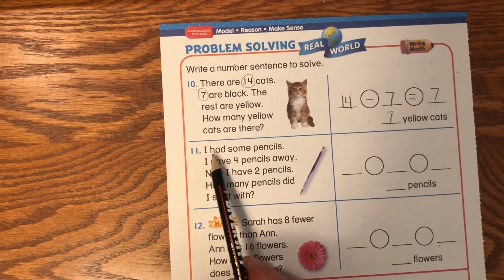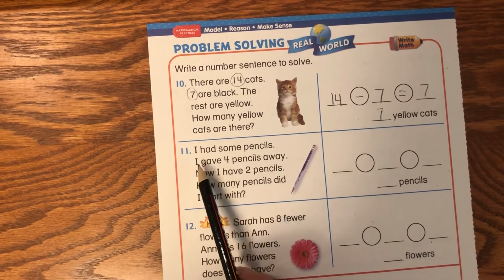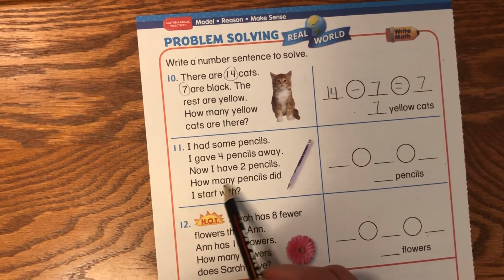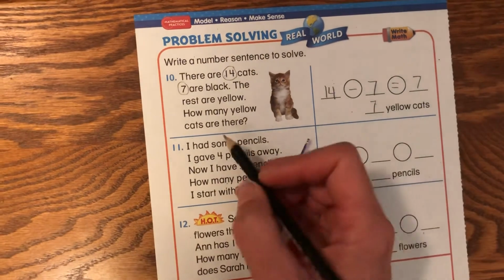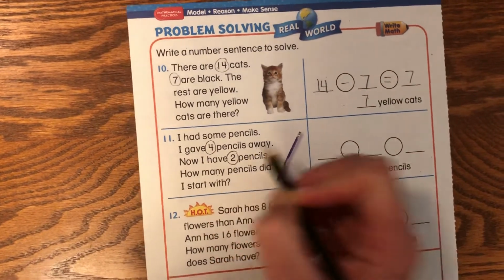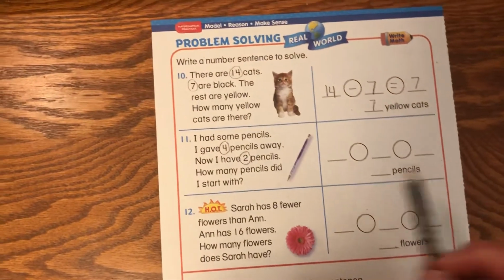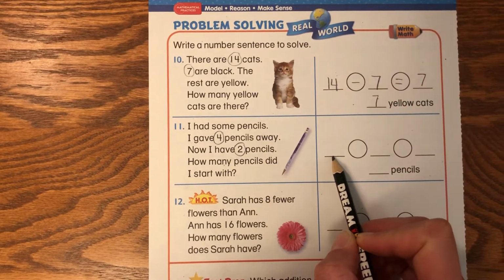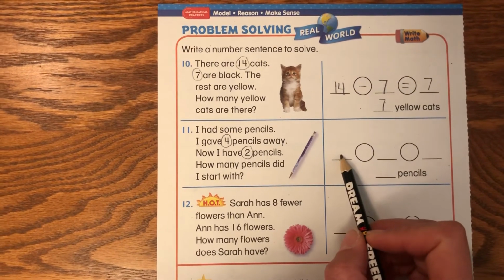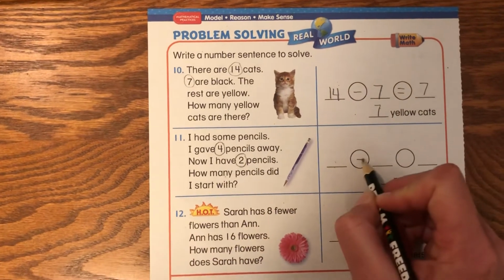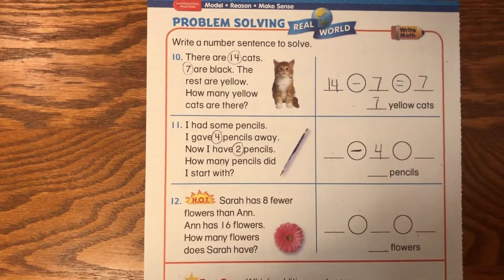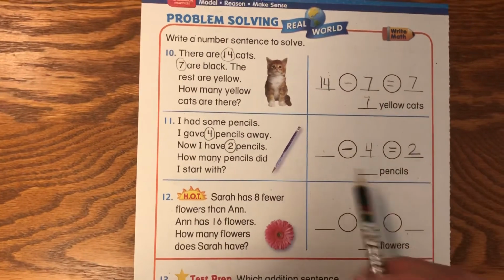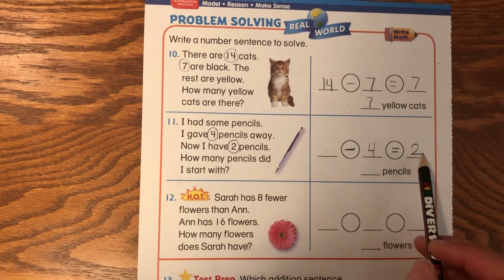Number 11. I had some pencils. I gave 4 pencils away. Okay. Now I have 2 pencils. How many pencils did I start with? So let's circle the important numbers, 4 and 2, and let's go in order of our story. I had some pencils. Do I know what the number sum is? Nope, so I'm going to leave this blank. Then it says I gave 4 away, so minus 4. Now I have 2 pencils, so equals 2. Blank minus 4 equals 2.